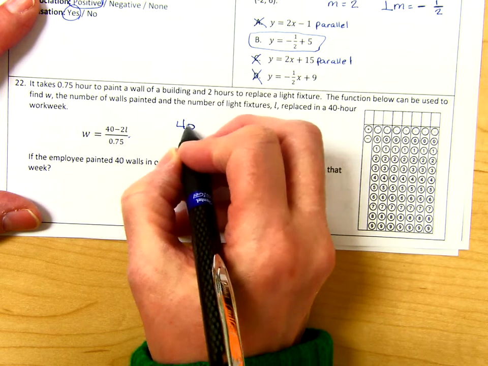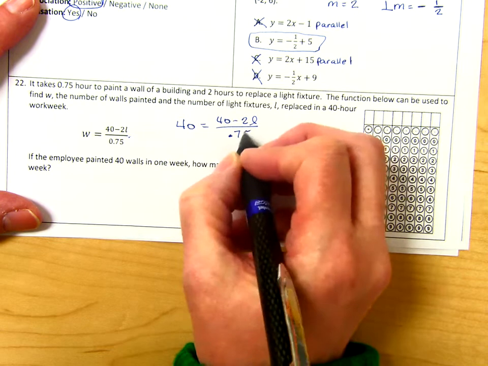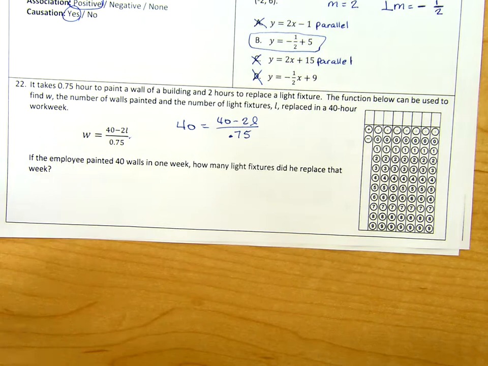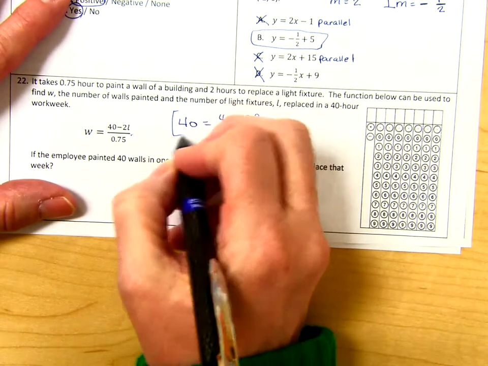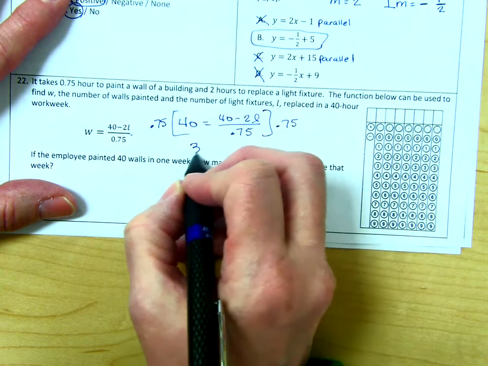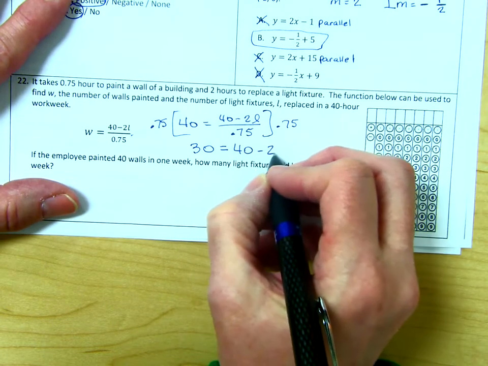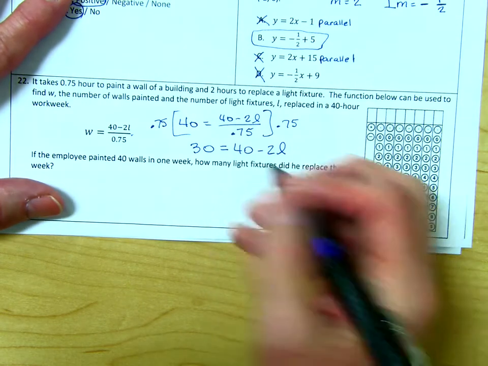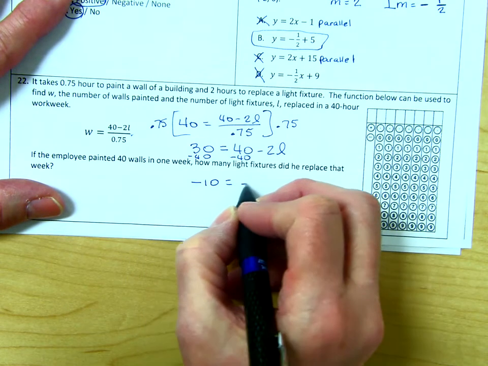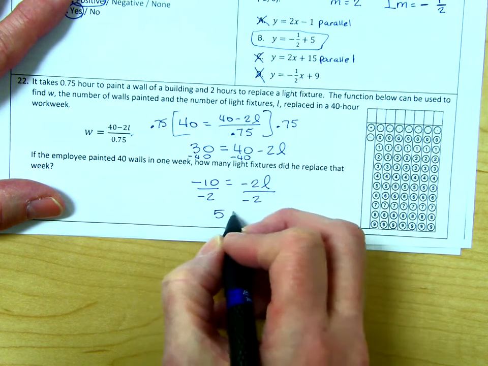We know that this is going to be 40 equals (40 minus 2L) over 0.75, and we need to solve for L. Well, the first thing we need to do is clear our fractions. So we are going to multiply everything by 0.75. When we do that, we get 30 equals 40 minus 2L. We are solving for L, so we're going to subtract 40. So we get negative 10 equals negative 2L. Divide both sides by negative 2, and we get 5 equals L.